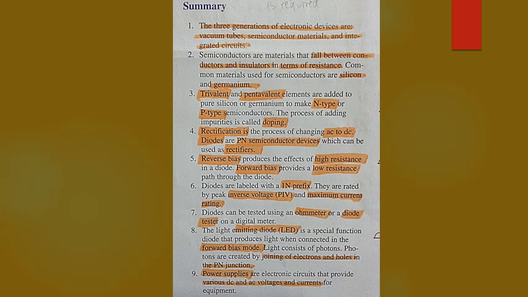Finally, the summary for this chapter. The three generations of electronic devices are vacuum tubes, semiconductor materials, and integrated circuits. Semiconductor materials, or semiconductors, are materials that fall between conductors and insulators in terms of resistance. Common materials used for semiconductors are silicon and germanium.